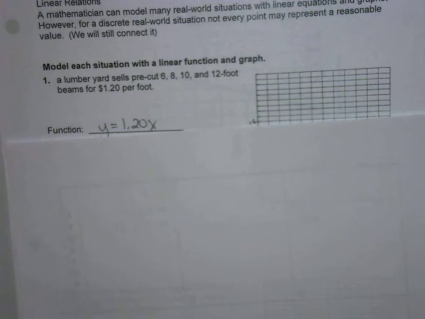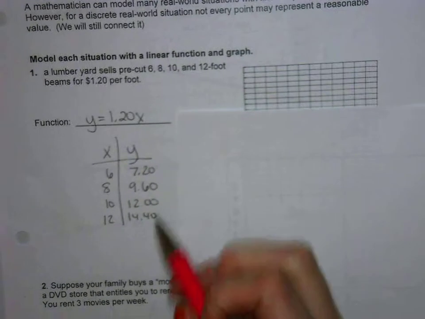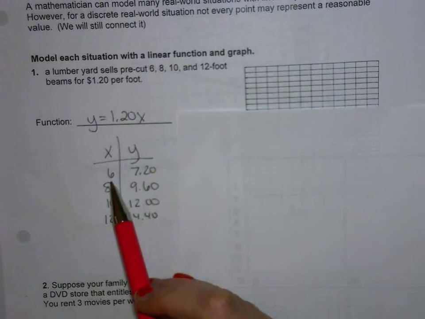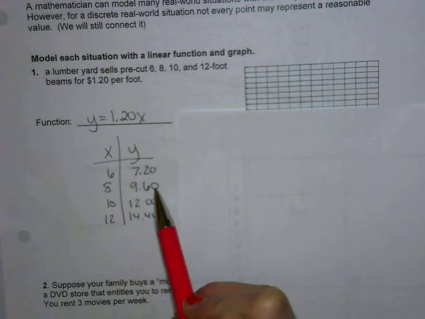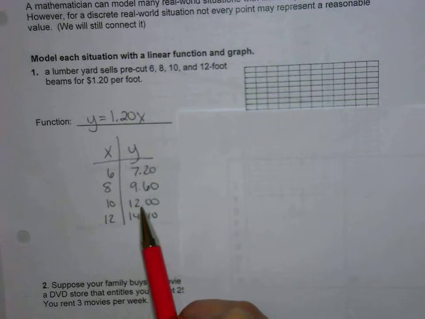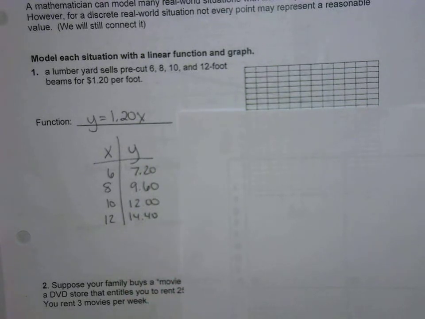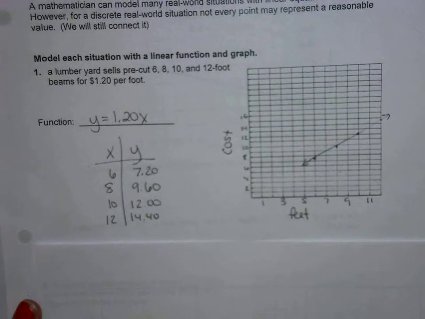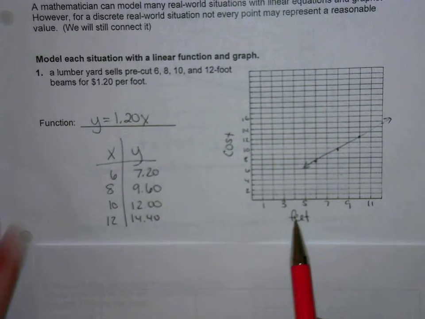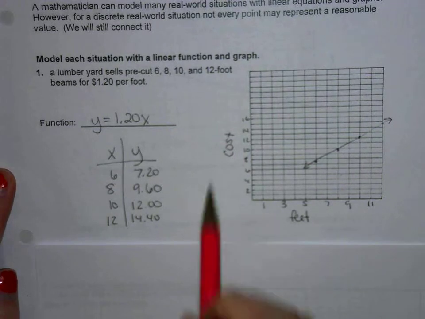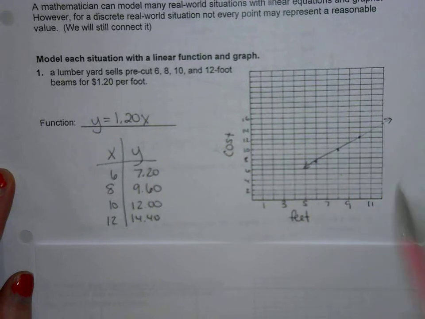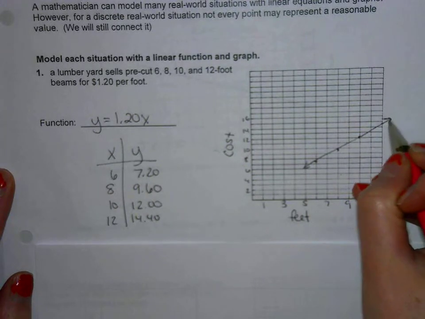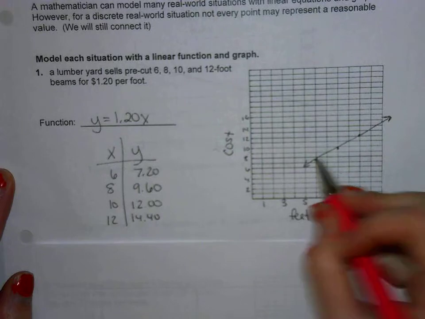So before we get doing this, we're going to create a graph, or a table, to show we bought a 6-foot beam that cost us $7.20, an 8-foot beam would cost us $9.60, a 10-foot beam would cost us $12, and a 12-foot beam would cost us $12.40. So then, go to graph. Feet are my independent, cost is my dependent. So when I go to graph, right now we're just going to connect them with a line, even though this is going to be discrete.